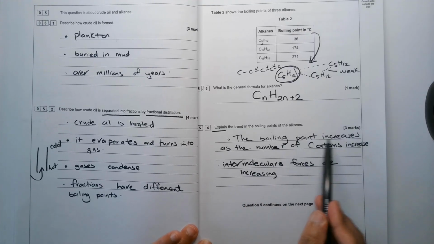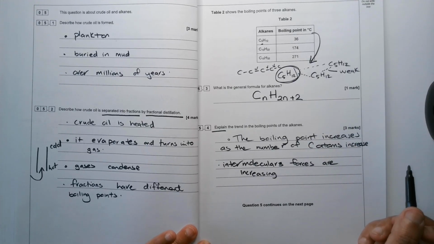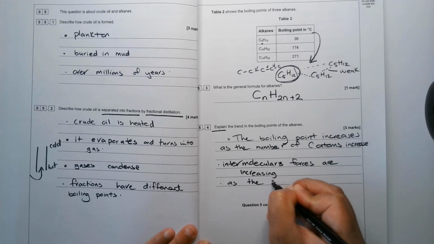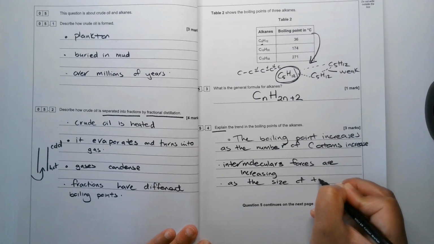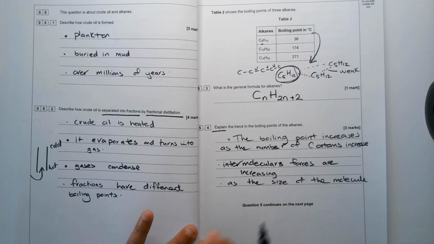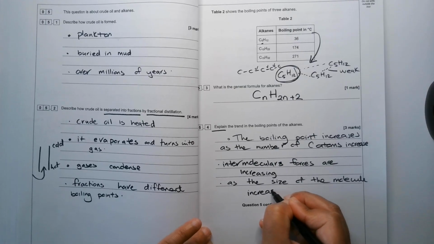Okay, so the boiling point increases as the number of carbon atoms increase. Intermolecular forces are increasing as the size of the molecule increases, which is what I've just mentioned. As the alkane molecule gets larger, you end up with more intermolecular forces. So intermolecular forces are increasing as the size of the molecule increases.